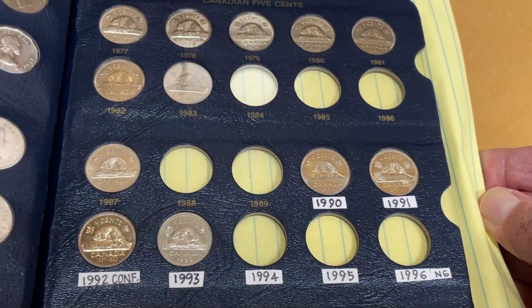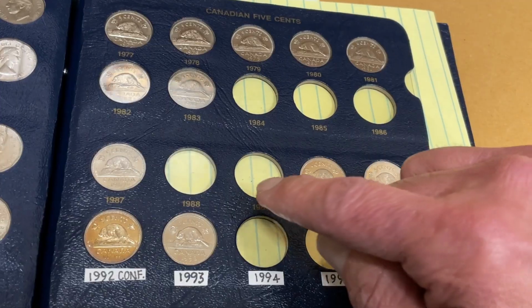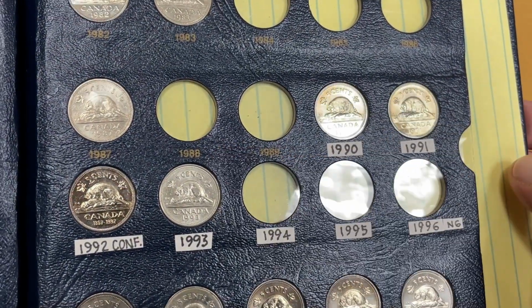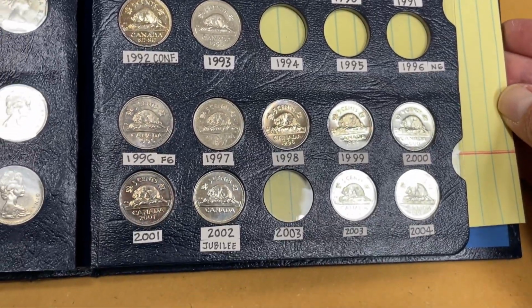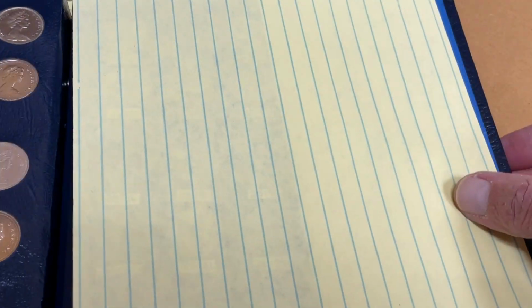I'm missing 1984, 1985, 1986, 1988, 1989, 94, 95, 96, and at the very bottom 2003. So we're looking not too bad here.